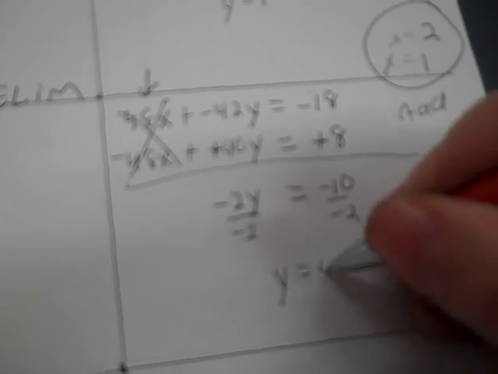So negative 42 plus positive 40 is negative 2y, and negative 18 plus positive 8 is negative 10. So I divide by negative 2, and y is going to equal 5.